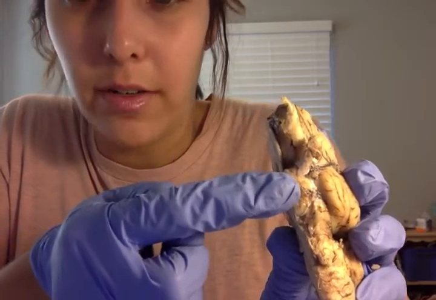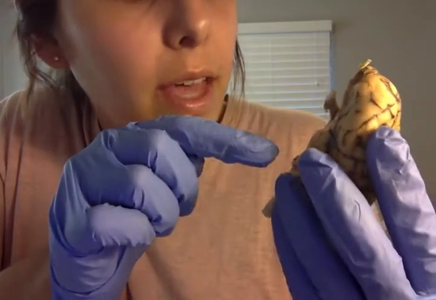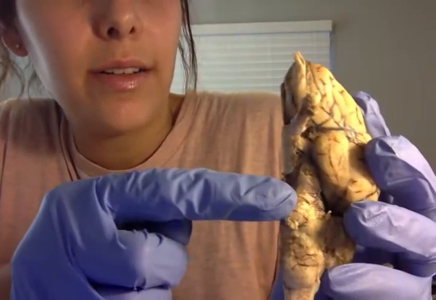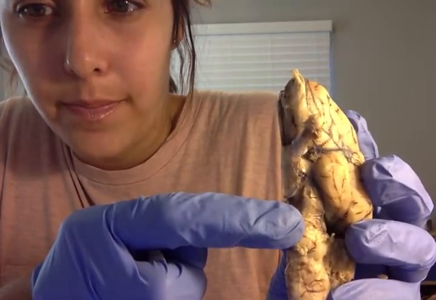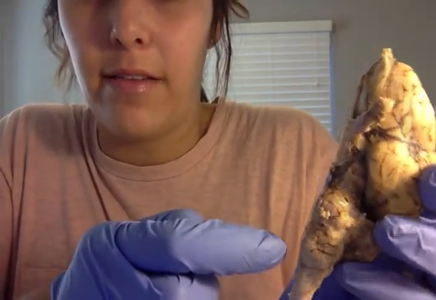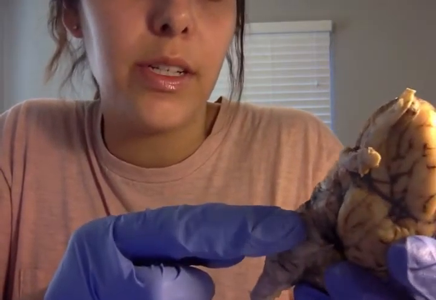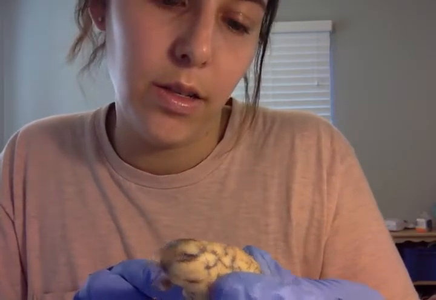Connects that optic nerve. The cerebral peduncle, so that can be found right down here, right near the oculomotor nerve. And then we have the pituitary gland, which it's hard to see on this surface. I'll show it later.